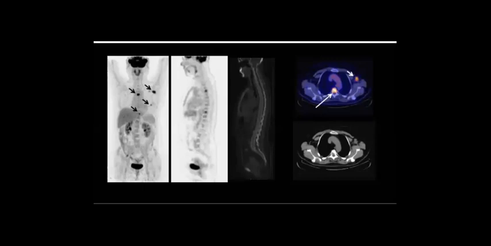Yes. So what do you think? There is left axillary. There is vertebral lesions. And in the CT, one of them, how do we describe it?